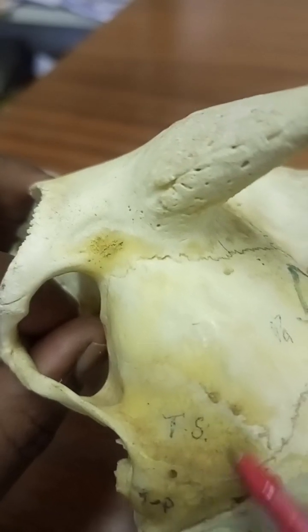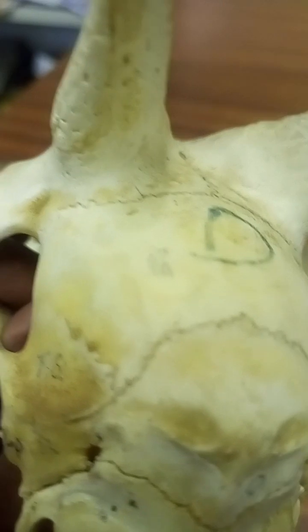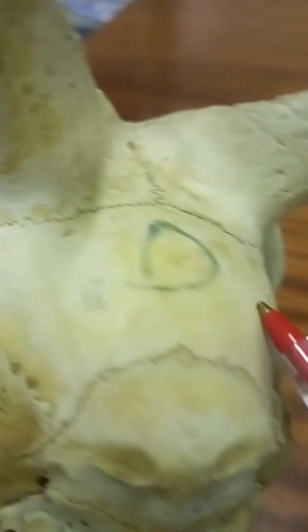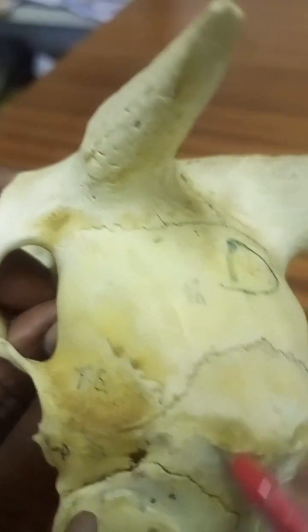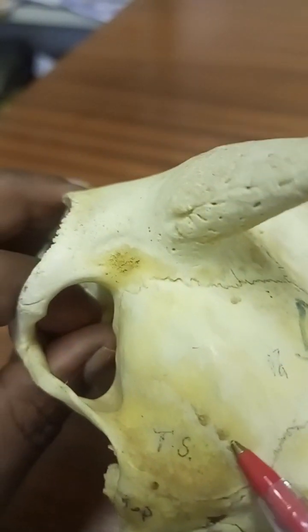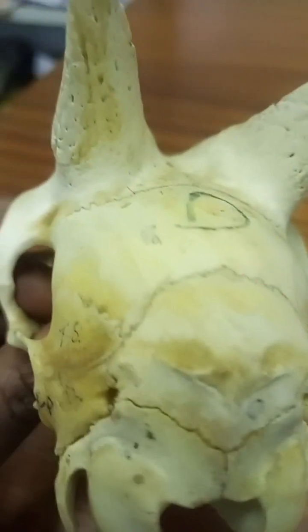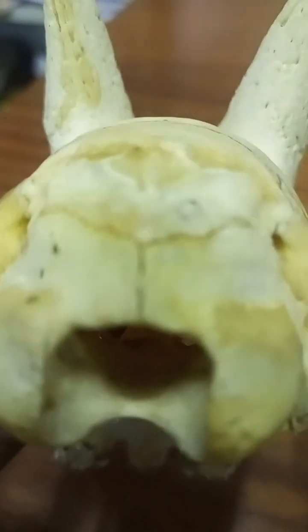It also articulates with the temporal bone as well as the squamous temporal bones. So you have a number of bones articulating with the occipital bone. We have the parietal bone articulating with the occipital, specifically the squamous part of the occipital bone, and we also have the temporal bone articulating there. So those are the brief notes on the anatomy of the occipital bone. Thank you for listening.